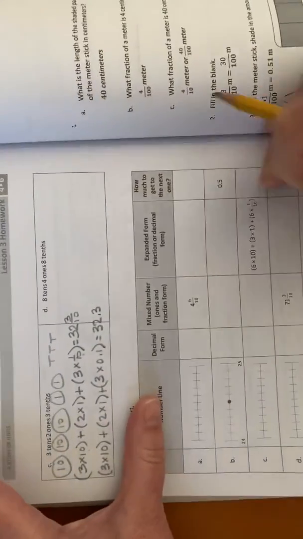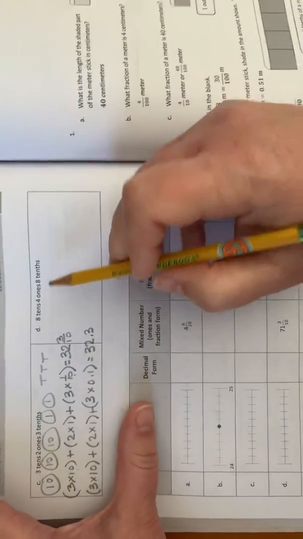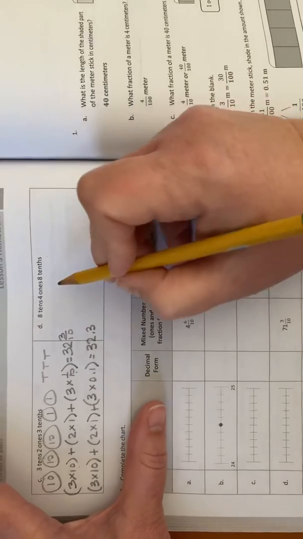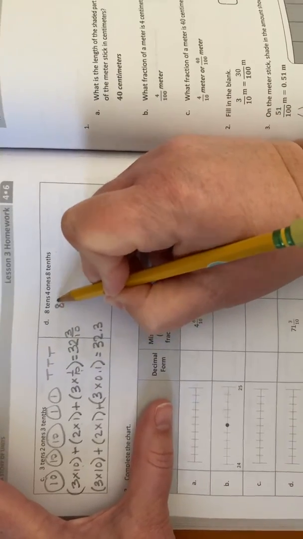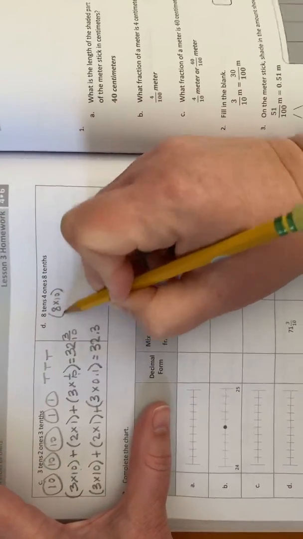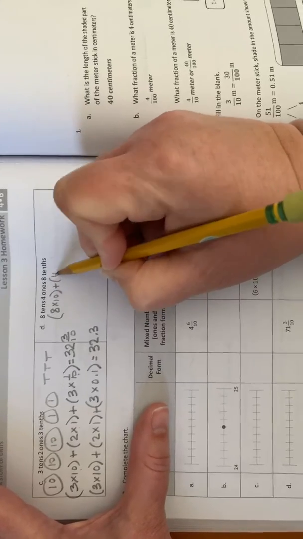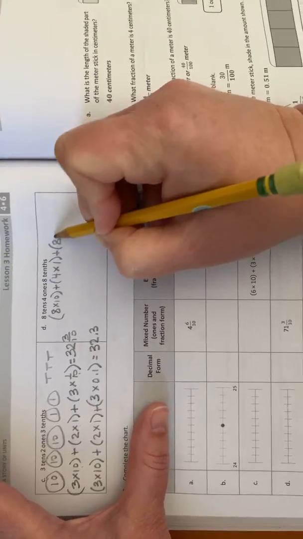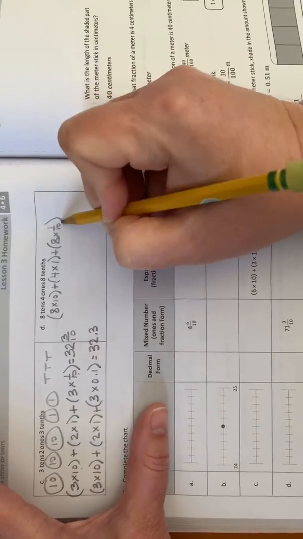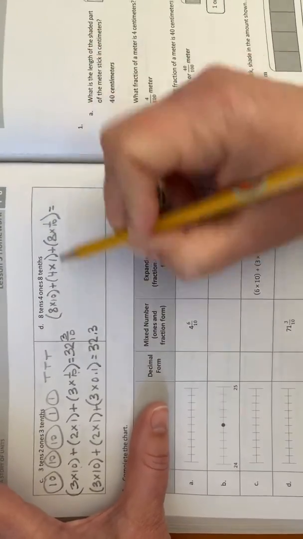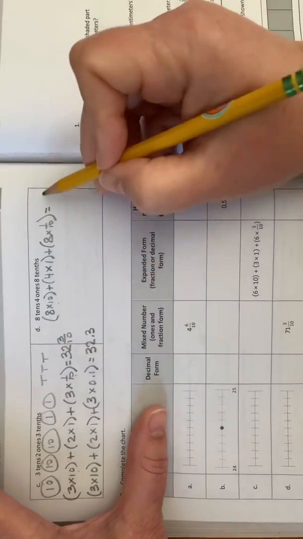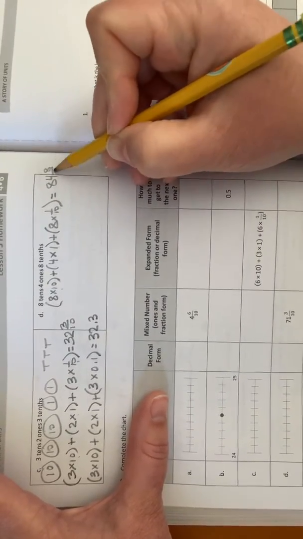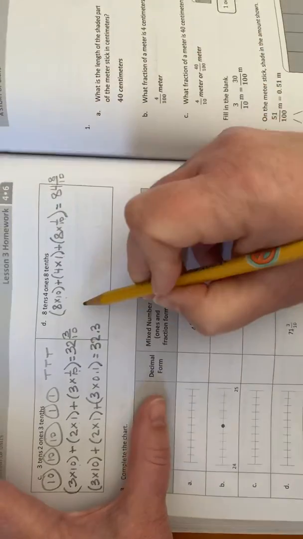Okay? On this one, to save time, I'm not going to draw out all of these. I'm just going to do the expanded form. I hope that's okay with you. We are going to have 8 times 10 plus 4 times 1 plus 8 times 1/10. When we put this together, that's going to be 84, and we're going to have 8 tenths.